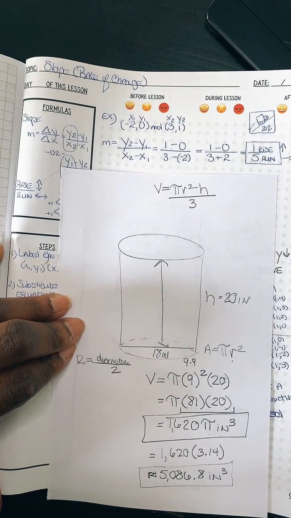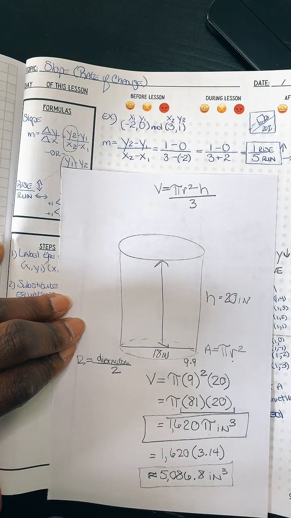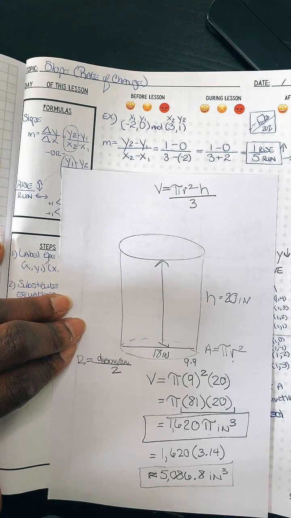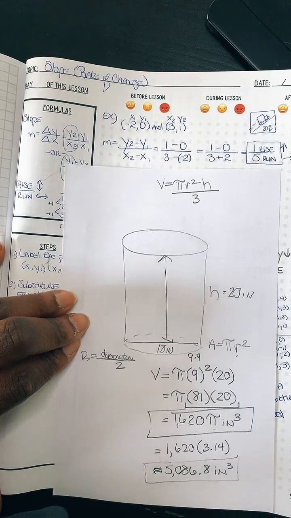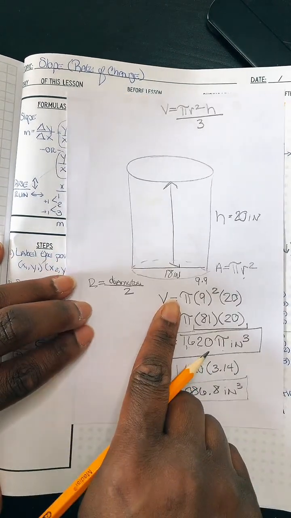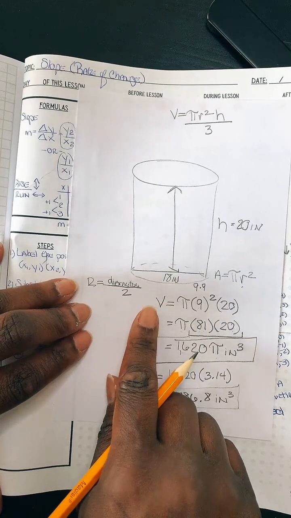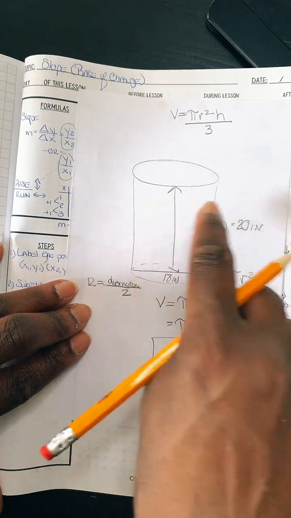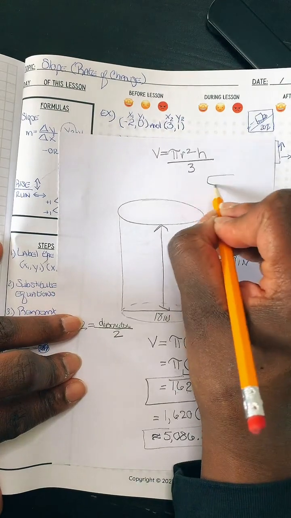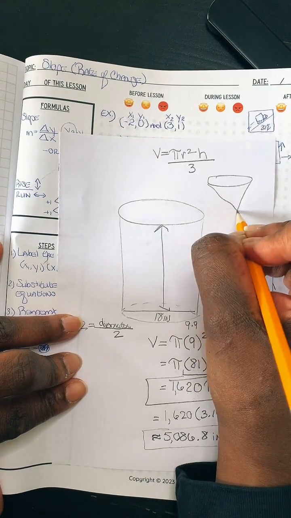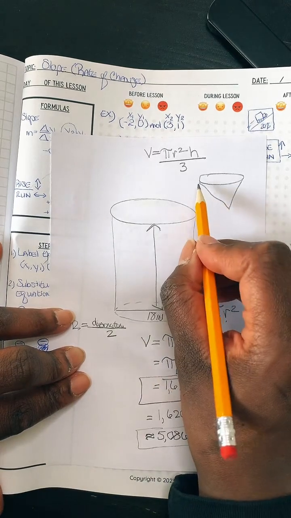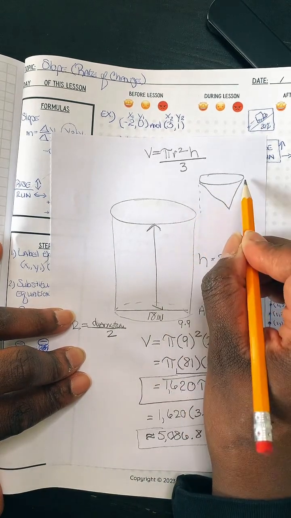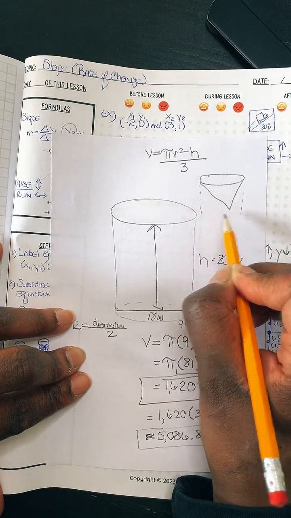Okay. So if you ever get stuck and they say they want you to do a comparison of which one has the most volume, if they compare the cylinder to a cone, because remember, a cone looks somewhat like this, you're taking a third of your cylinder.